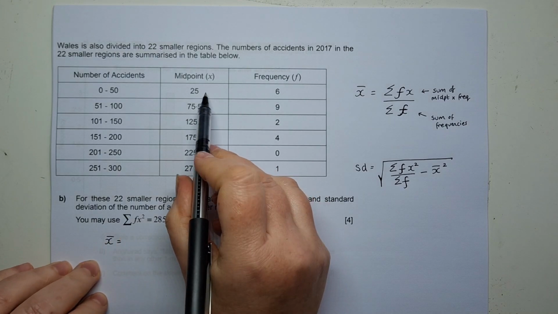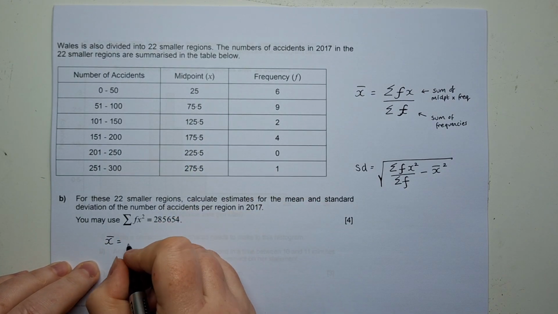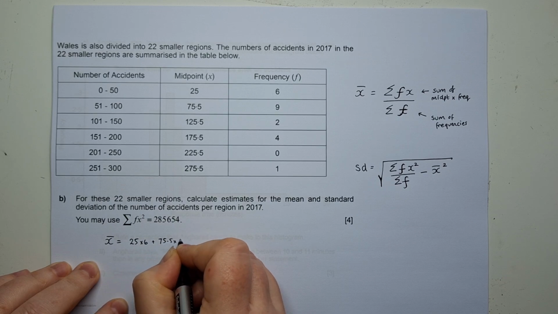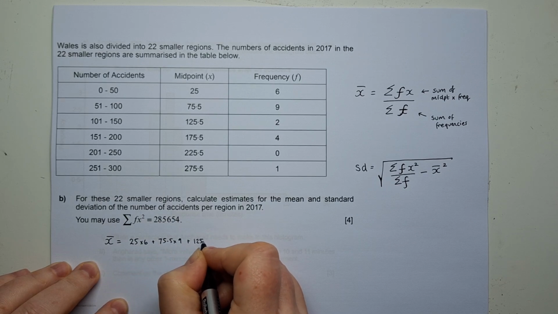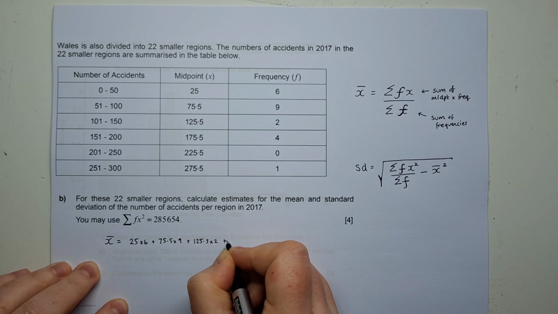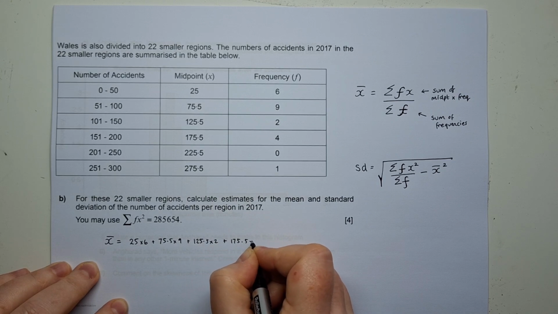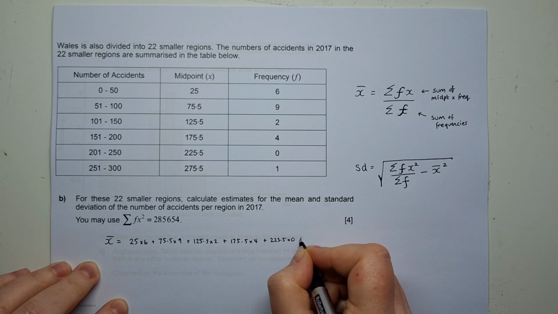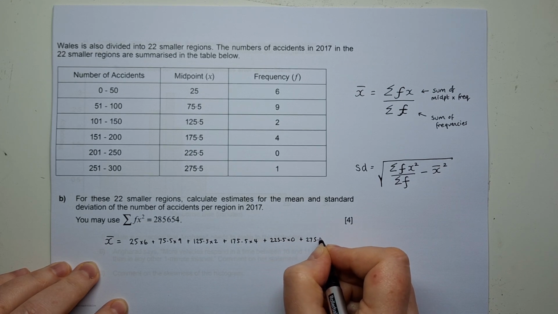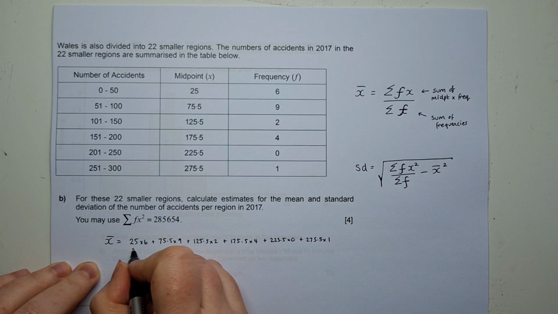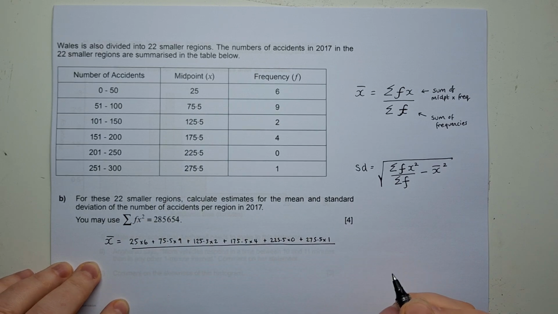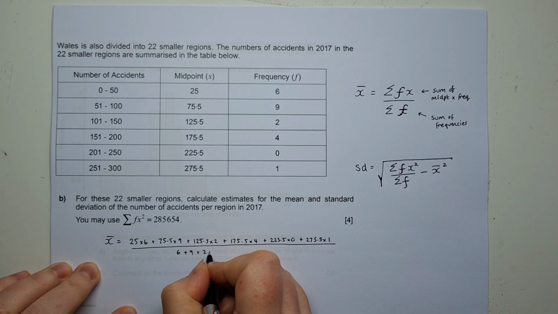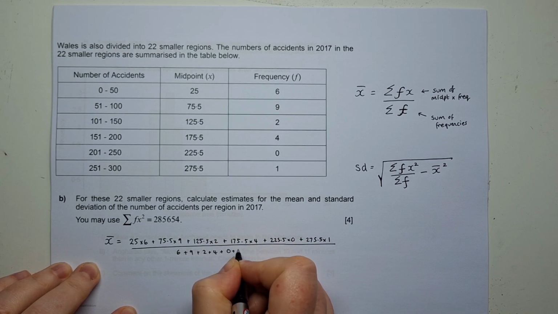is, and then we have to work out 25 times 6 plus 75.5 times 9 plus 125.5 times 2 plus 175.5 times 4 plus 225.5 times 0 plus 275.5 times 1, all divided by 6 plus 9 plus 2 plus 4 plus 0 plus 1.